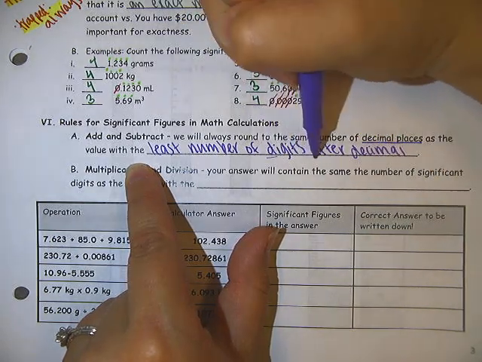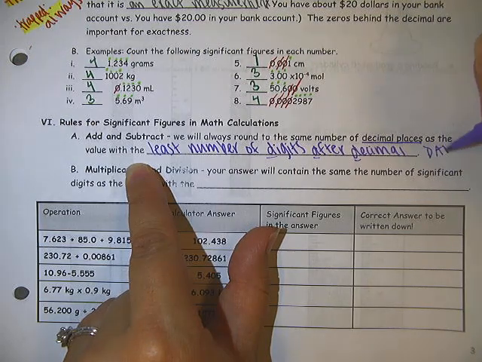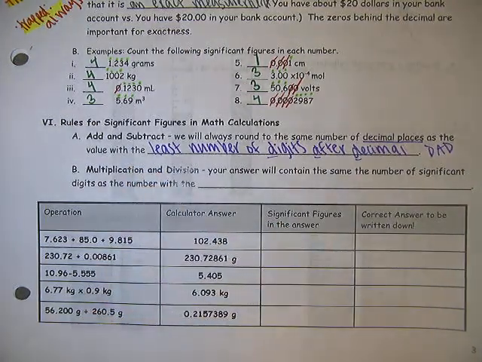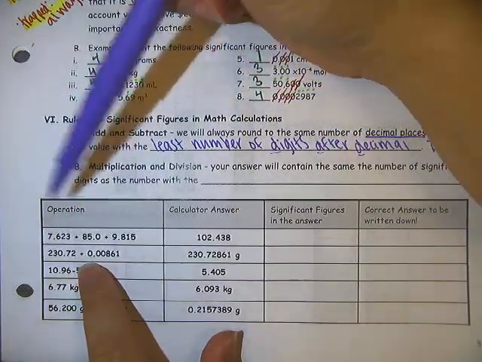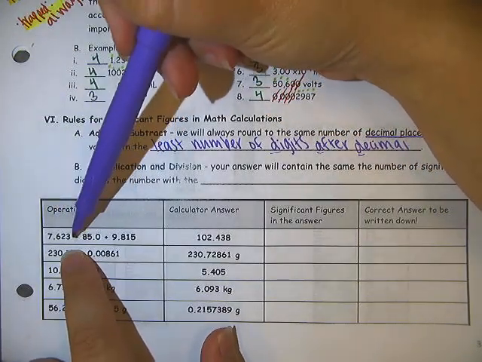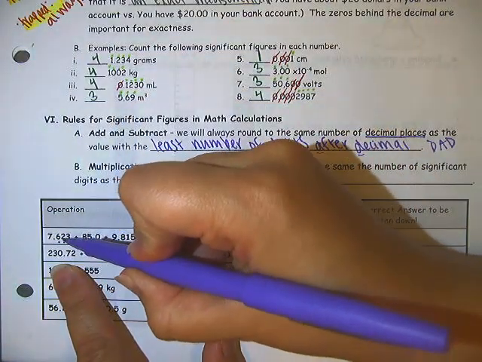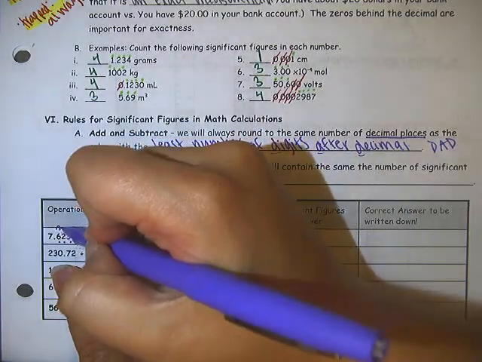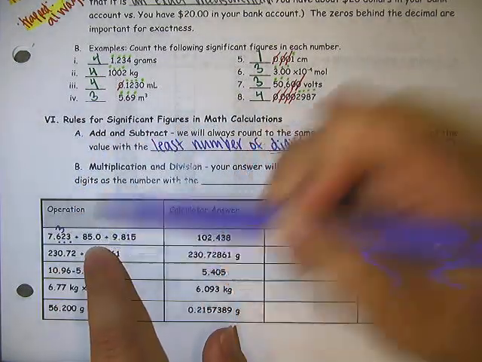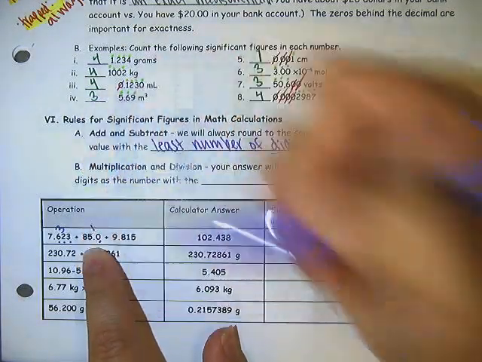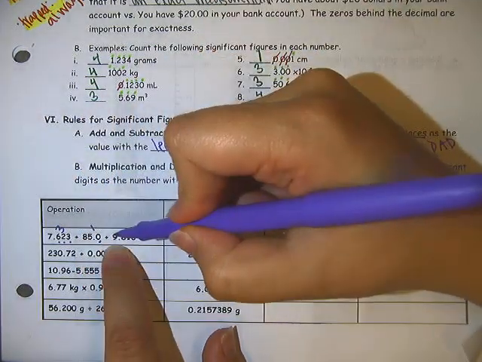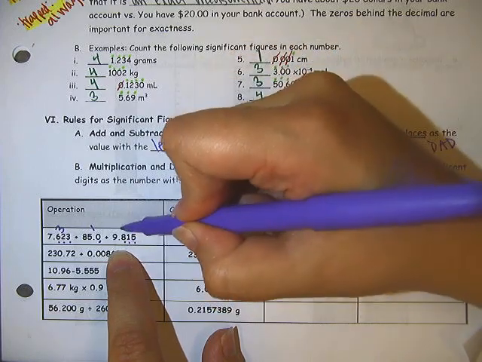So we abbreviate digits after decimal as DAD. When you are looking for digits after the decimal, it is exactly what it sounds like. You are counting how many digits are after a decimal. So, for example, down here in this box, if I have this operation of addition and more addition, this number has 1, 2, 3 digits after the decimal. So I would give that a 3. This 85.0 has 1 digit after the decimal, so I would give it a 1. And this 9.815 has 1, 2, 3 digits after the decimal.